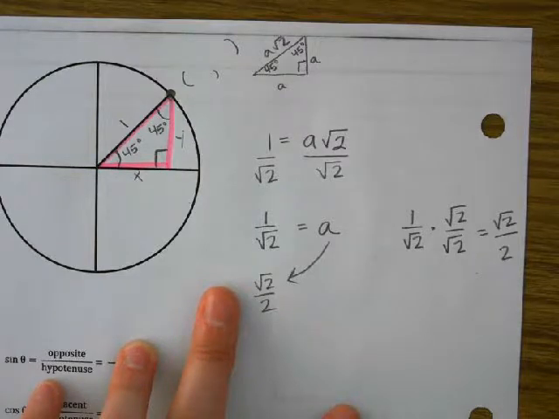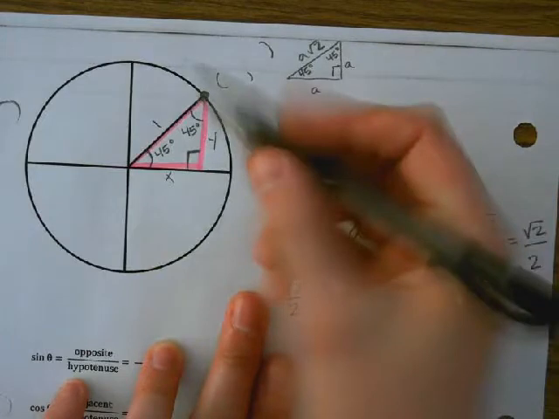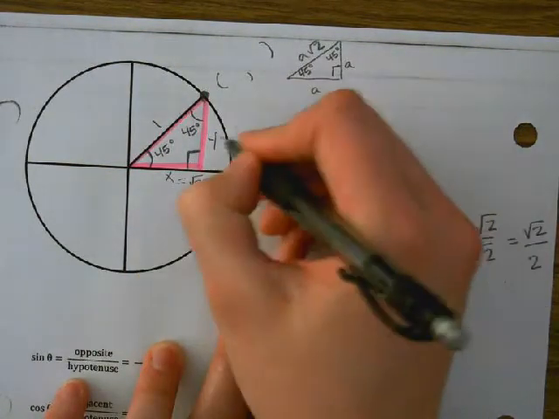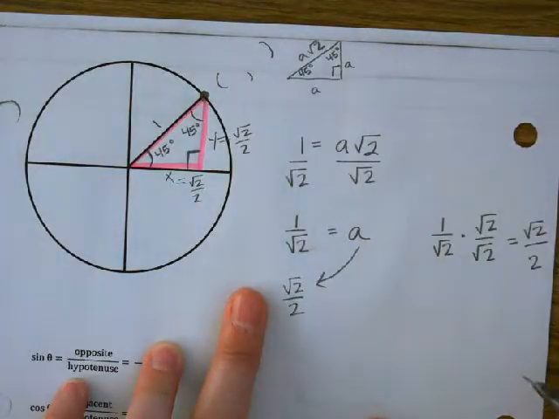That means that your x and your y are just the plain old a side. So x equals square root 2 over 2, and y equals square root 2 over 2. The x and the y coordinate are exactly the same.